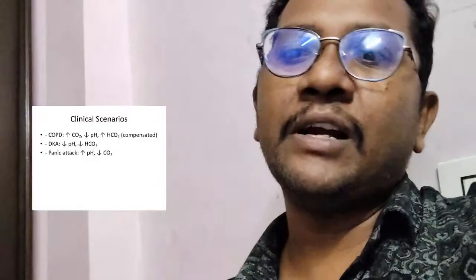Got it? And I am repeating again, the common ABG scenarios. In COPD cases, the CO2 levels will obviously increase in their body. So CO2 retention happens, pH levels will be decreased, and sodium bicarbonate levels will be increased.